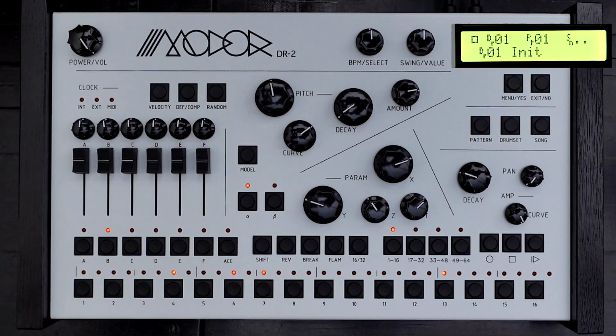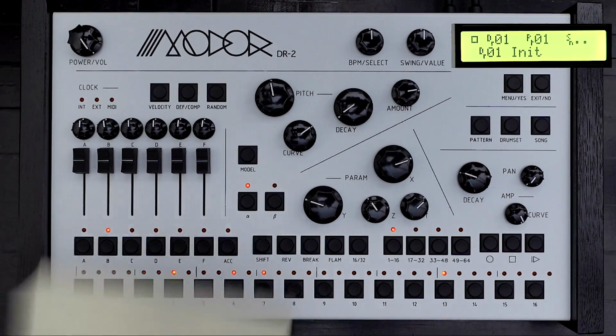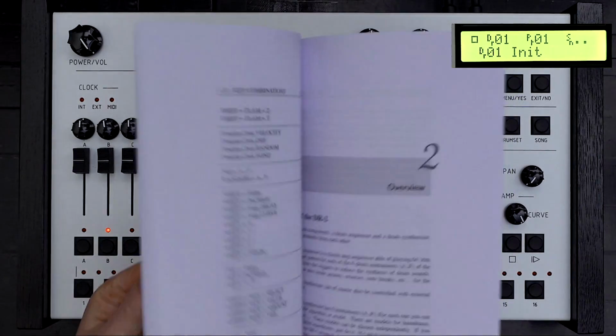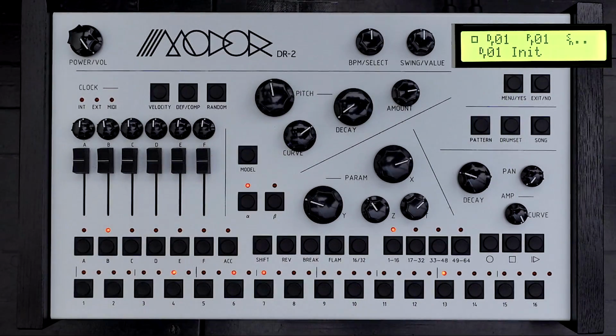Now there's 21 starting models, even though the manual, which is, I must say, a very comprehensive, a very good manual, only lists 17. Well, that's because the developer keeps adding new ones and is open to suggestions, which is very nice. At the moment there are 5 bass drums, 4 snares, 4 metal, 2 claps, 2 toms and 4 percussion models.